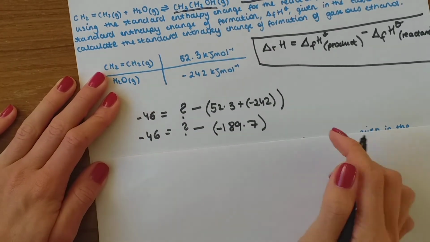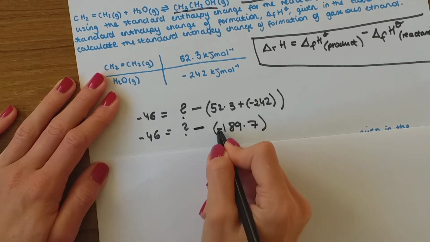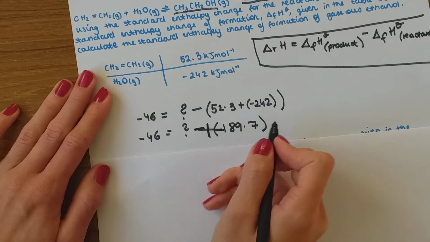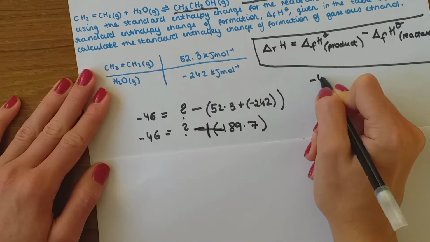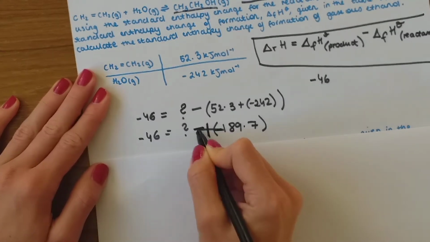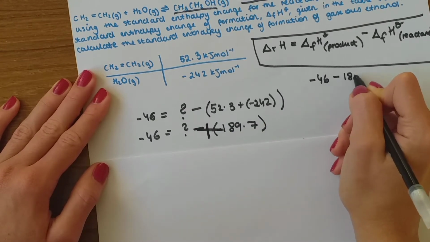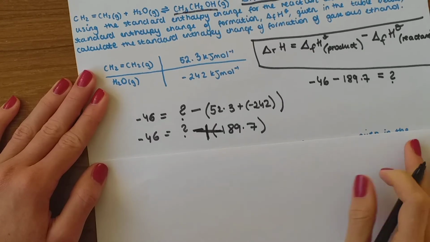What we're going to do next is these two minuses together are a plus, because a minus and a minus is a plus. So the question mark will equal minus 46. It's a plus on this side, so when we take it over, it's a minus 189.7, and that will equal our question mark.